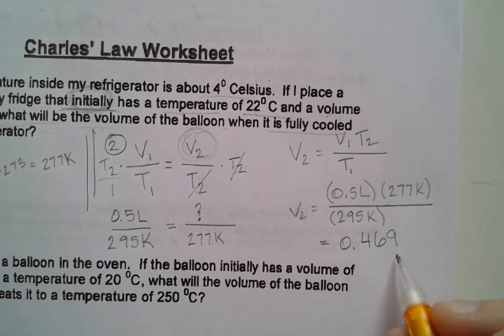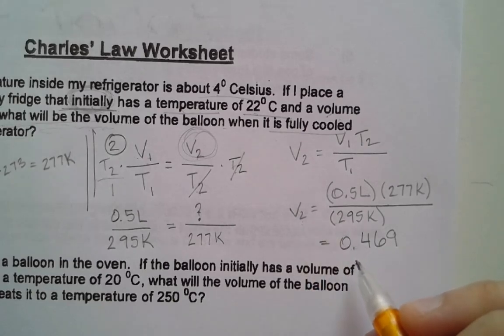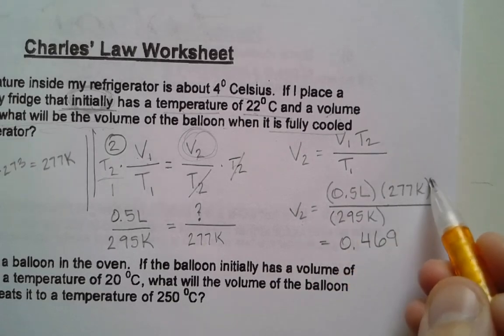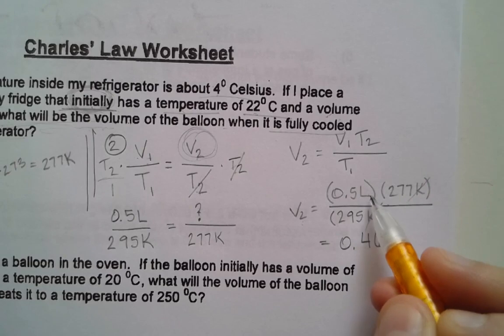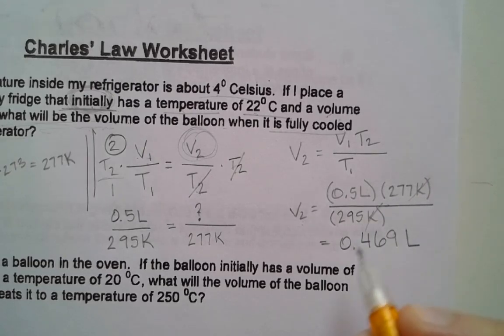Check your units. You're solving for volume. So you're going to predict you're going to be in liters. Okay, but check it. We've got Kelvin on the top and the bottom. We've got liters left over on the top. That unit is liters. Okay.